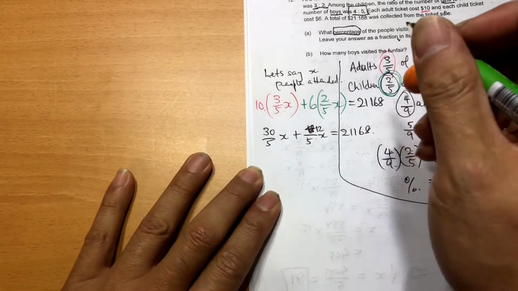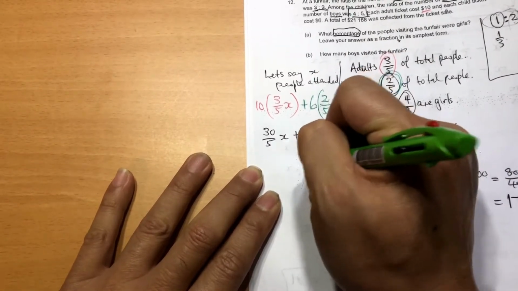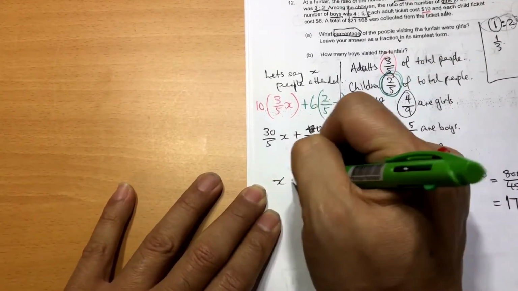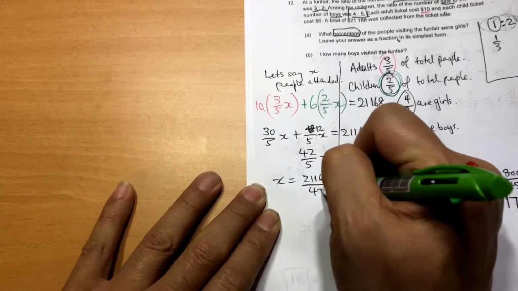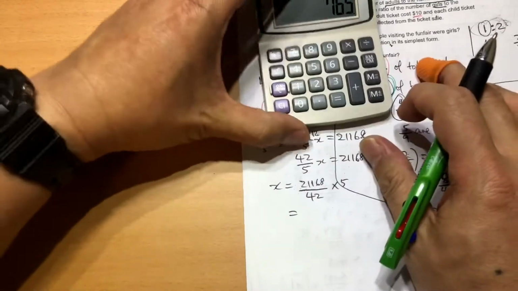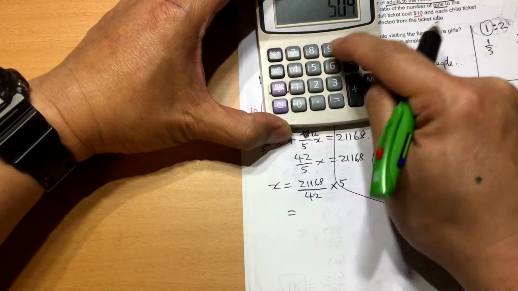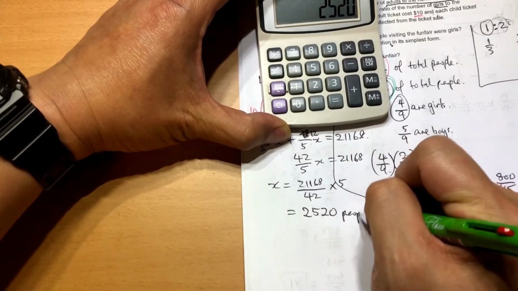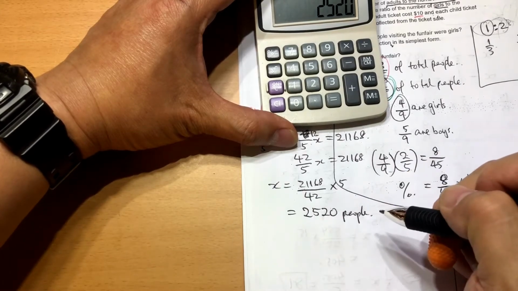Yep, that's right. So 30 plus 12 is 42 on 5x equals 21,168. And therefore x is equal to 21,168 divided by 42 times 5. And we just bring our calculator in. 21168 divided by 42 times 5 is equal to 2520 people. So the total number of people who attended the Funfair is 2,520.